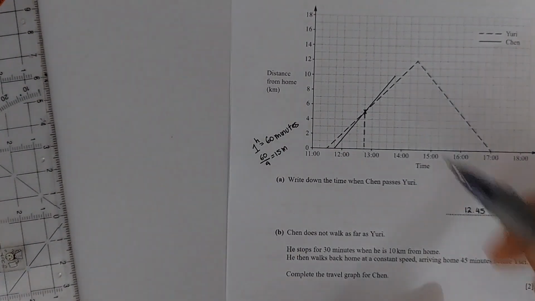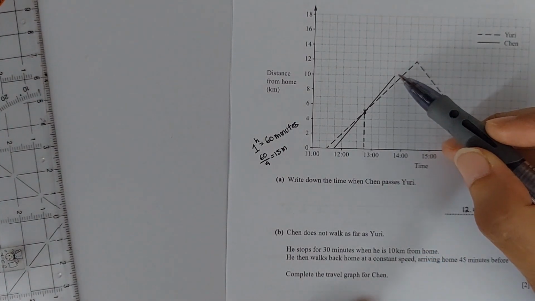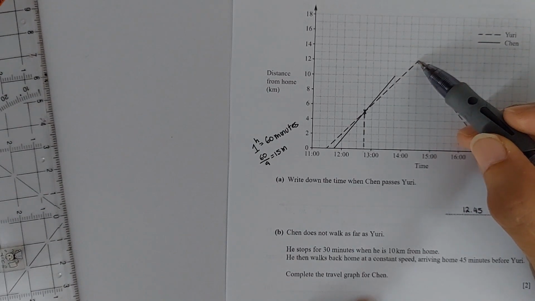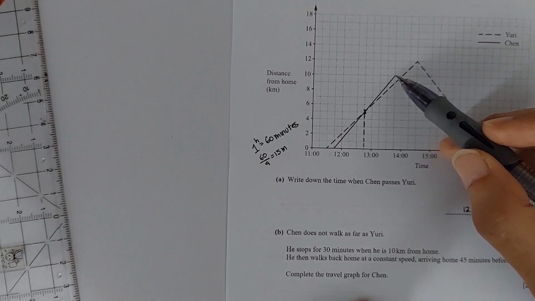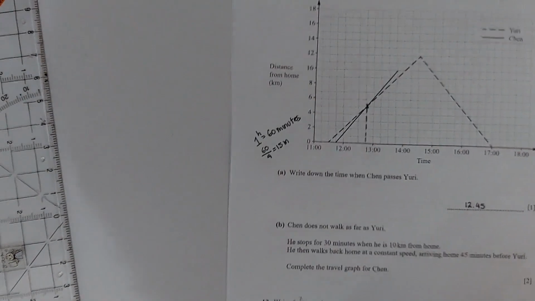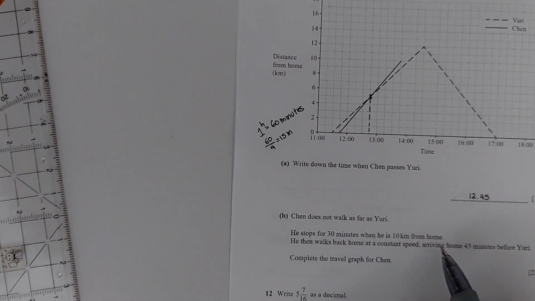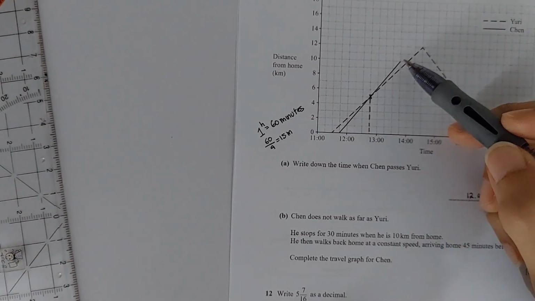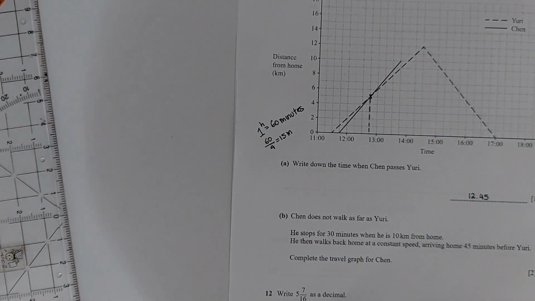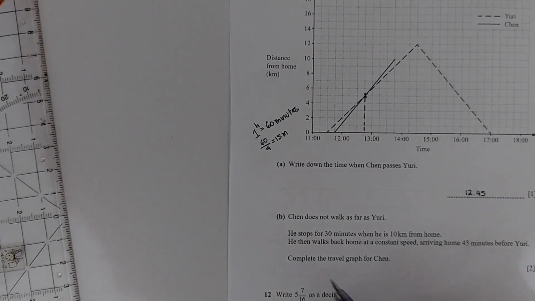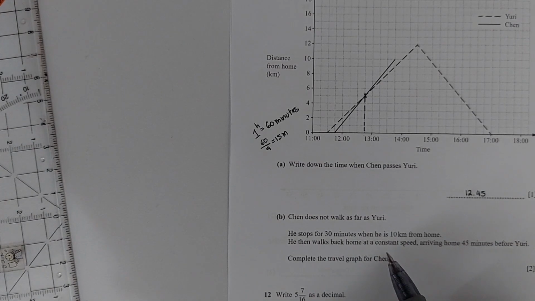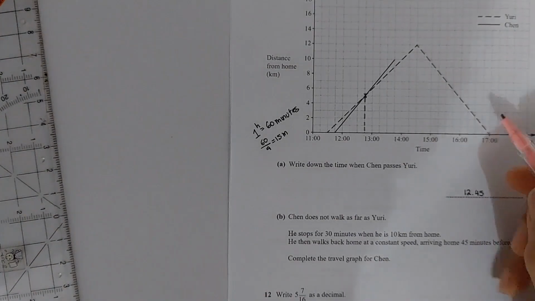Now the next one: Chen does not walk as far as Yuri. Well, you can see here, actually Chen only walks until 10 kilometers, not like Yuri, who walks for 12 kilometers. He stops for 30 minutes when he is 10 kilometers from home. So this one is home, and this one is 10 kilometers from home, right? And then he walks back home at a constant speed, arriving home 45 minutes before Yuri.